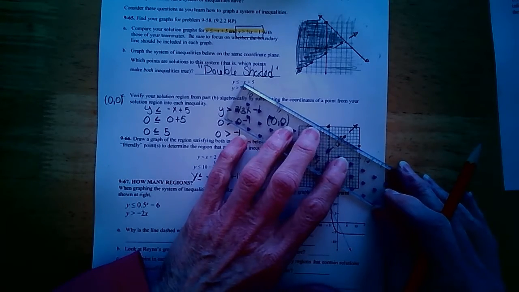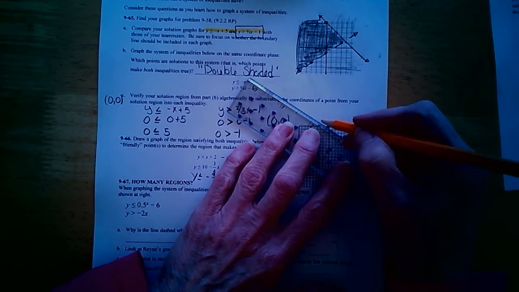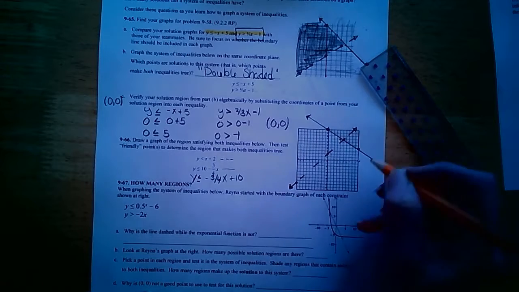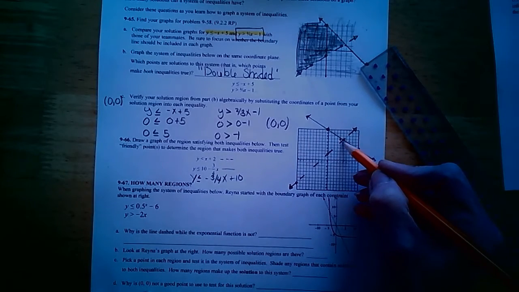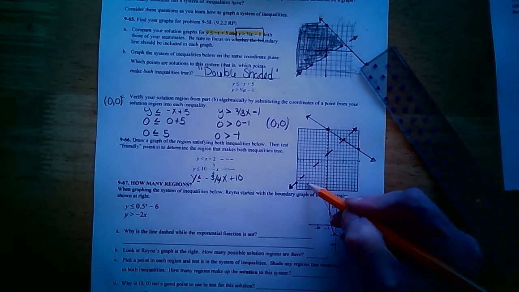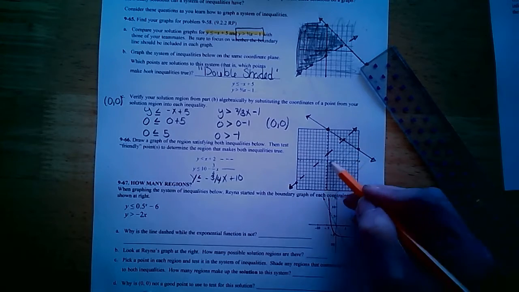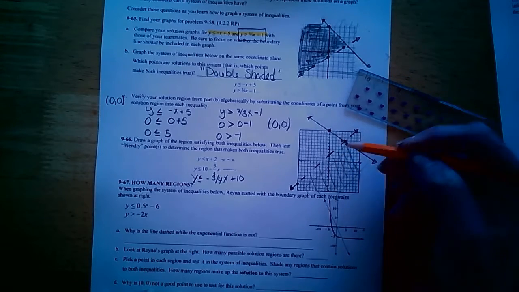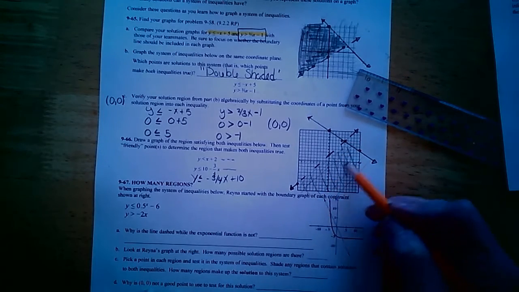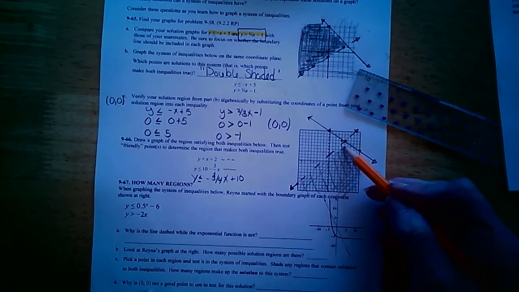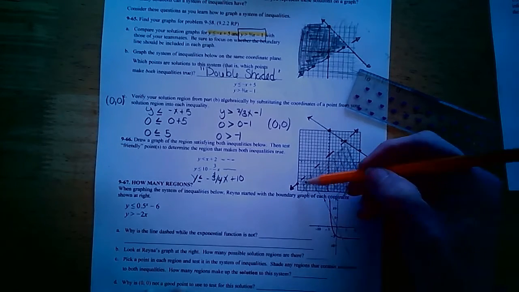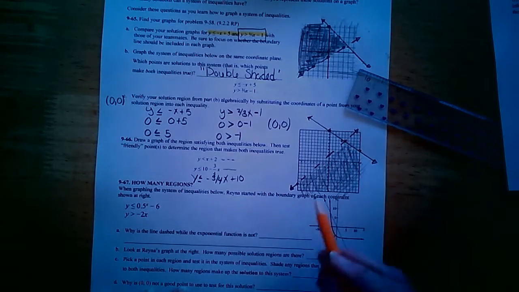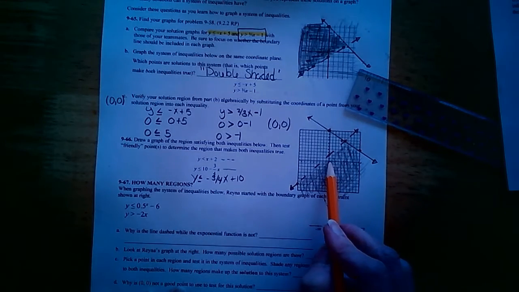So both of these were shaded below. So I want to be below on both lines. If I'm below on this line, I'm coming here. Below on my first. So here we go. This is my double shaded zone. Only this area is a true statement for both, right? You can pick 0 and just double check. That's in my double zone.